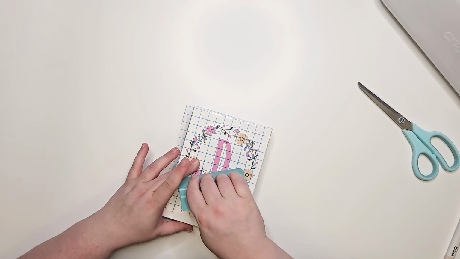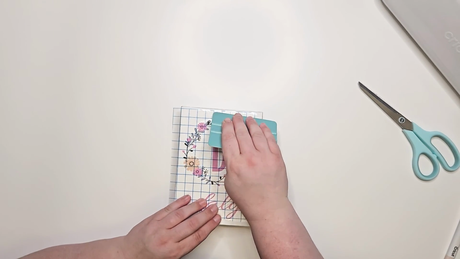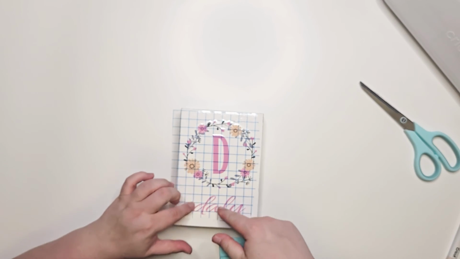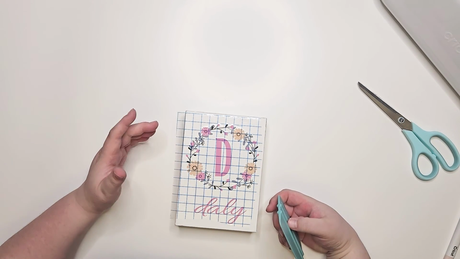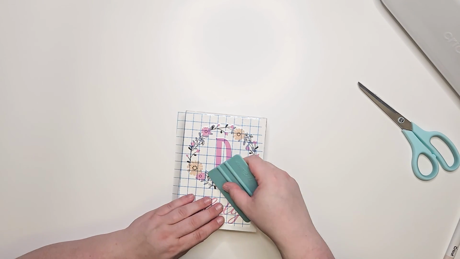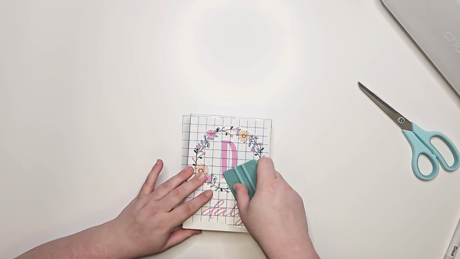This would be a cute wedding gift. So someone who's getting married, if they want a little decor, you could put their initial and then their last name at the bottom. How pretty would that be? And they do have tons of wreaths, so I'm sure you can find something that either fits their wedding colors or fits their decor.